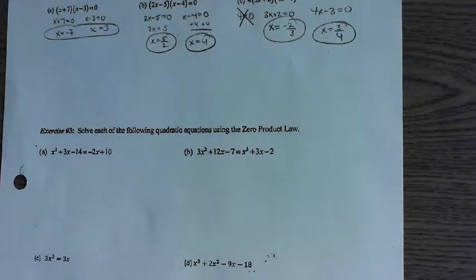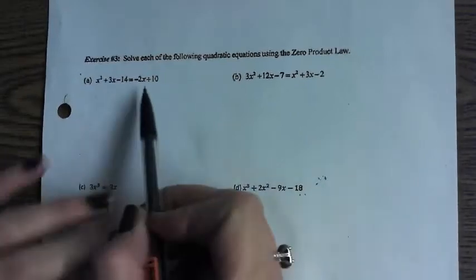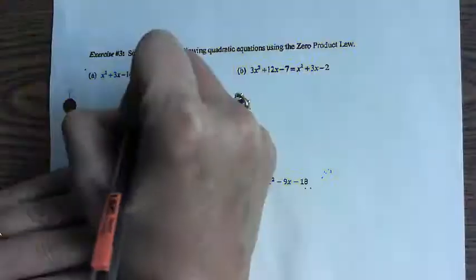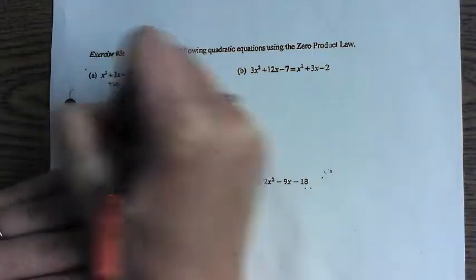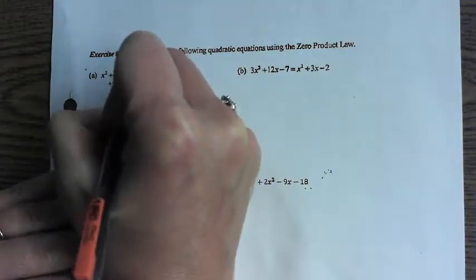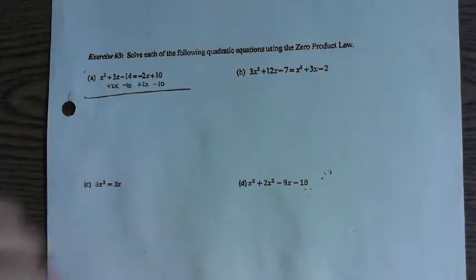If we're going to use this zero product law, number 1, we have to get it equal to 0. Number 2, we have to come up with factors. So I'm going to add my 2x over. This is what we kind of have already done on very simple examples. When we were solving radical equations, sometimes quadratics came up.